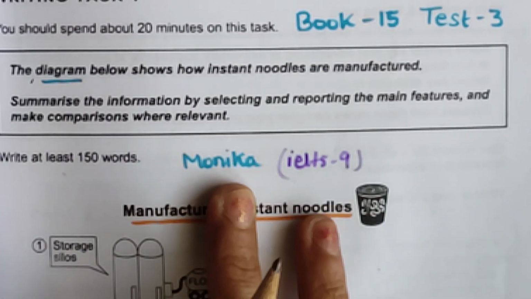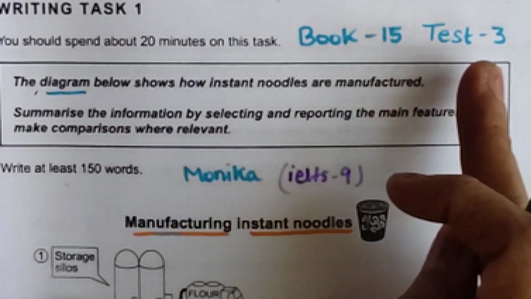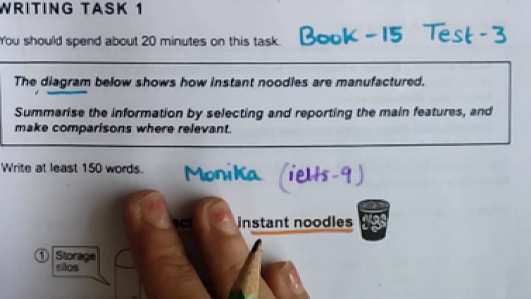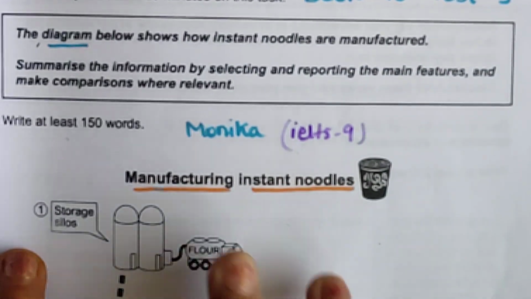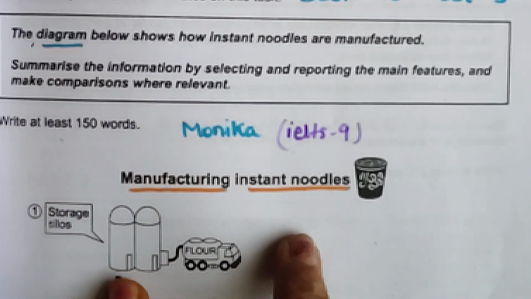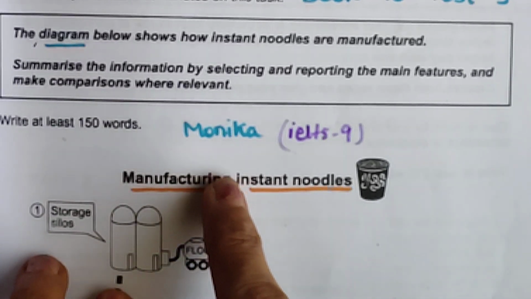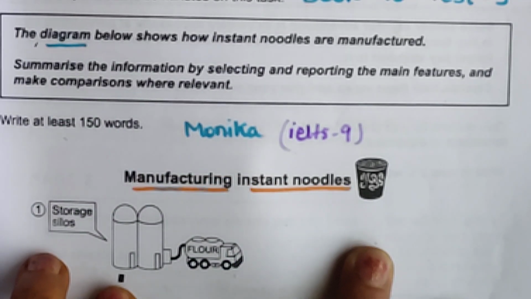So here in this video I am going to do this writing task 1 from this book, and this is test number 3. Okay, so this is a process diagram. I will be explaining the full process, how you can write the statements, how you can write the detailed paragraph, how you can write the introduction as well as the overall paragraph.